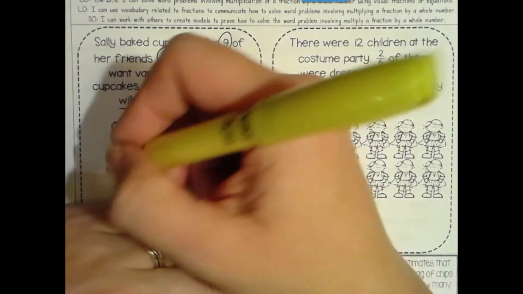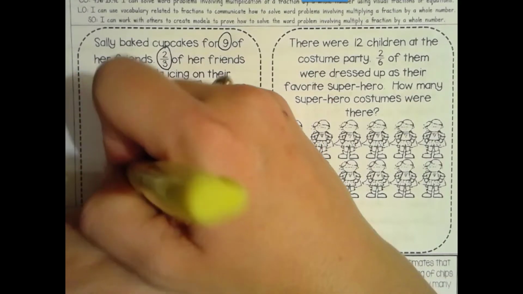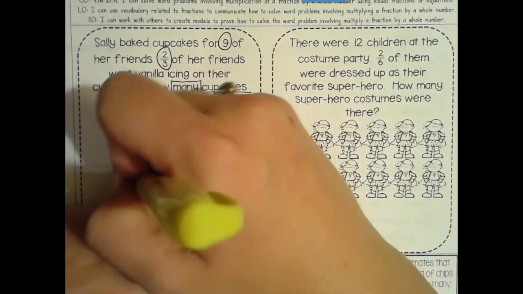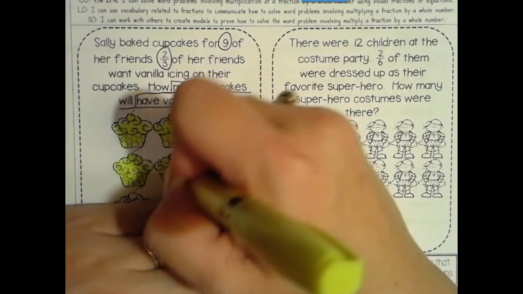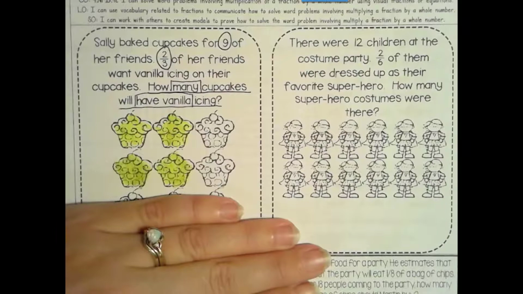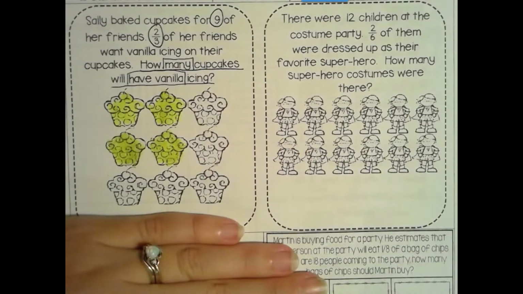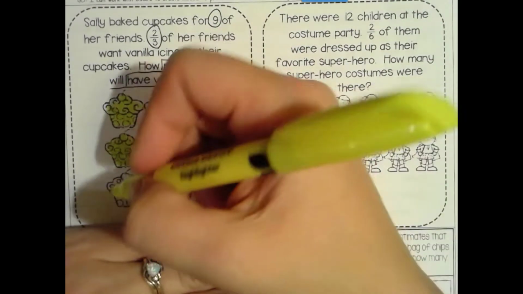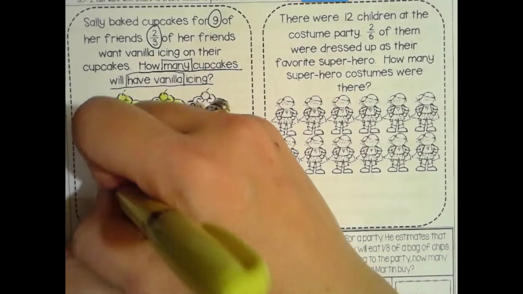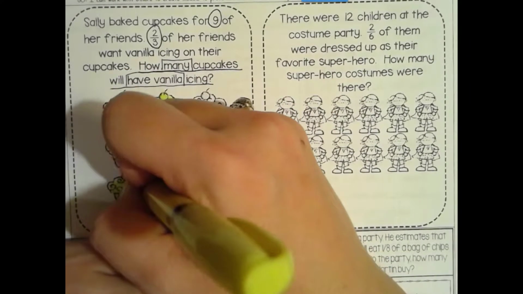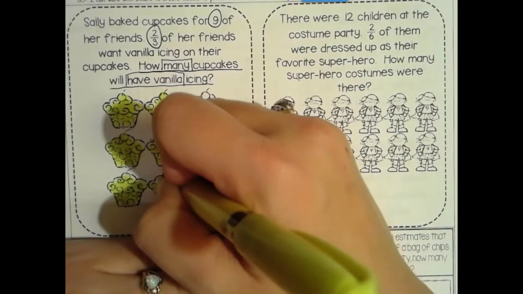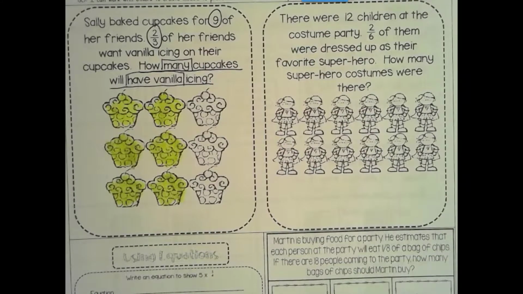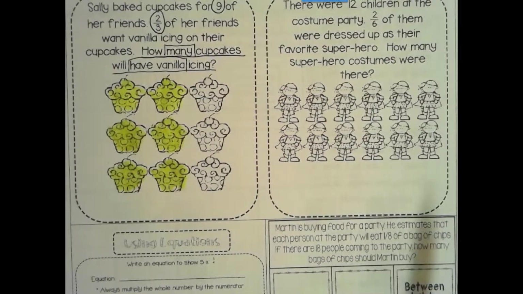There's 1, 2, 3, so we need to represent 1, 2 out of 3. And then our last row represents 3, and we need to do 2/3, or 2 out of 3. If you don't have your highlighter, you could use a pencil to color those in.